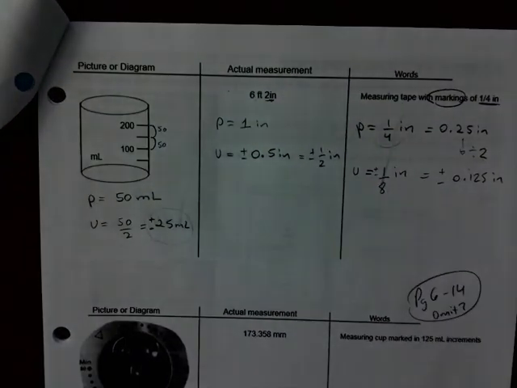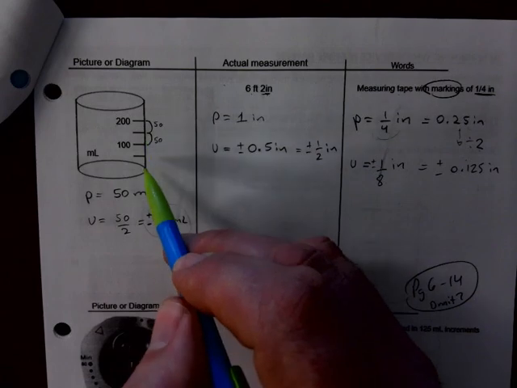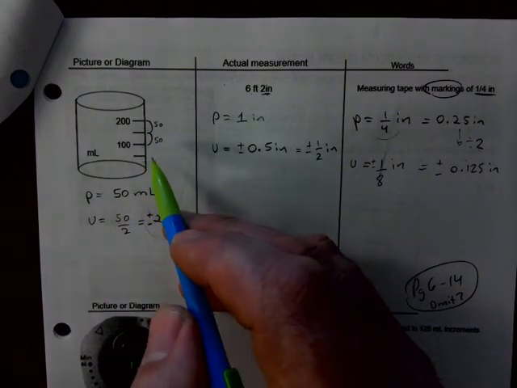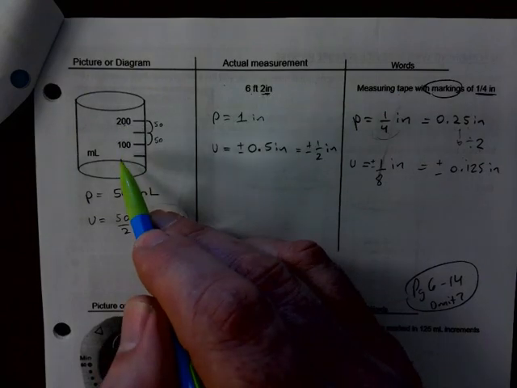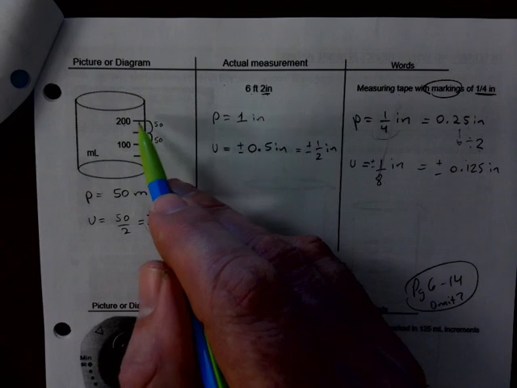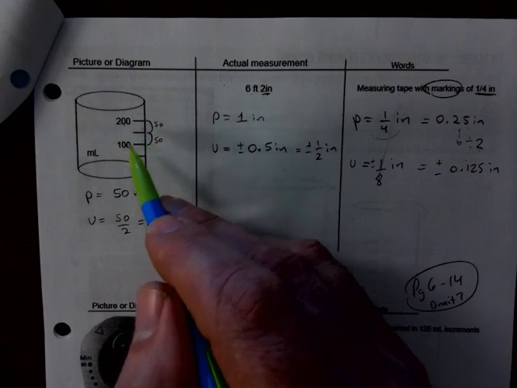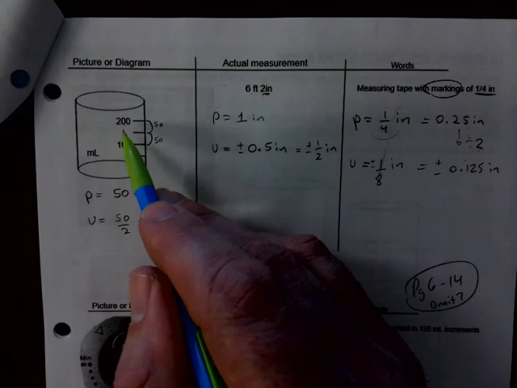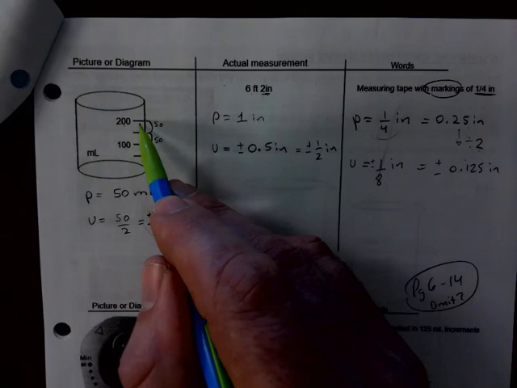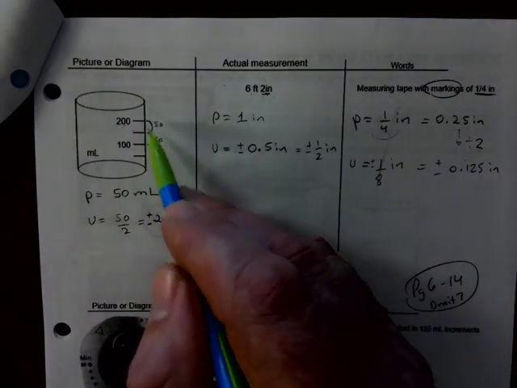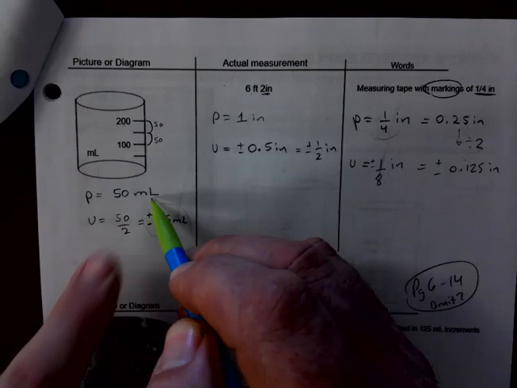Let's go to page 6 at the top here. The precision of this was 50. We don't go by the numbers. Listen carefully. Don't go by the numbers. You go by the markings. The numbers help you, but don't say precision is 100 here. You go from marking to marking, like how much does each mark go up by? And we determined that this is 50 milliliters.